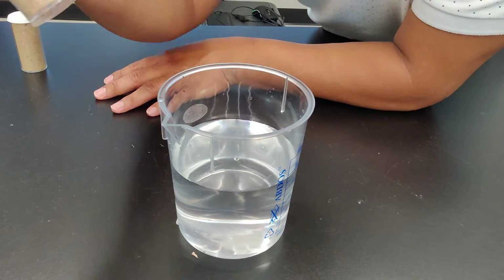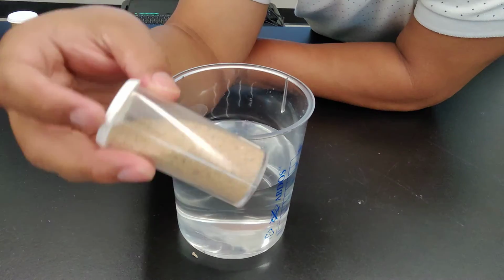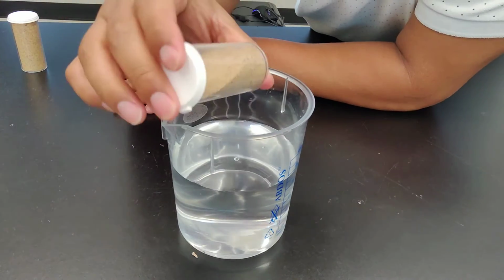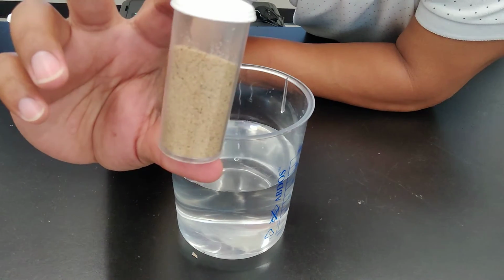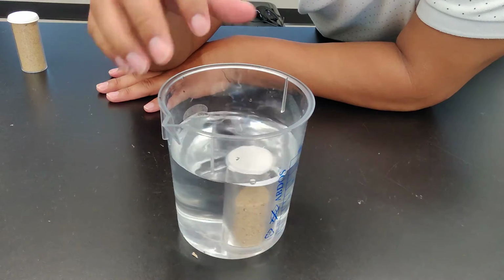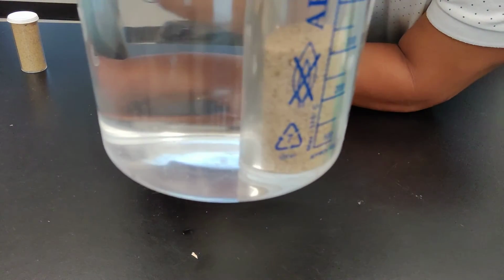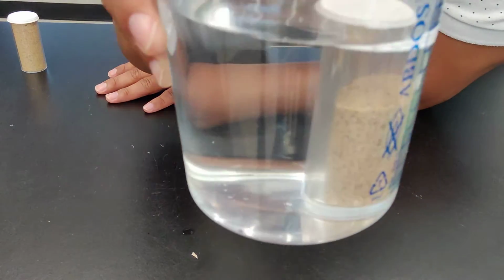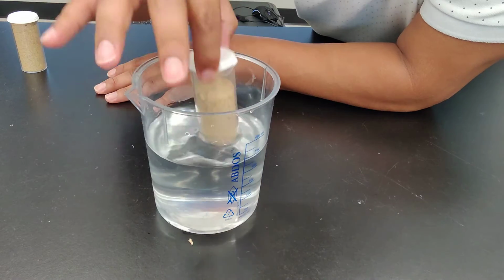Okay, the next step is the third one, which is gonna be 2/3 of sand. Okay, let's see. Do you guys think this one's gonna sink? Most of it is filled up. We have a little bit of air. Okay. And it does go down. Notice that it is touching the floor, okay? And because it is touching the floor, that means it is sinking.